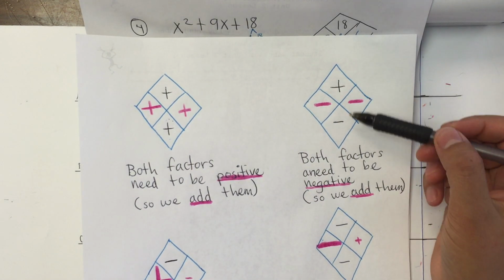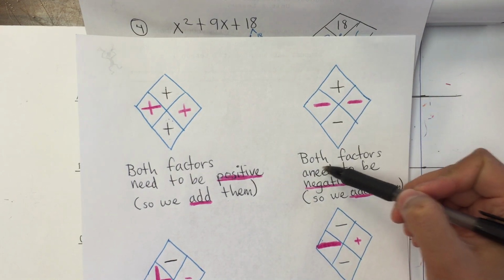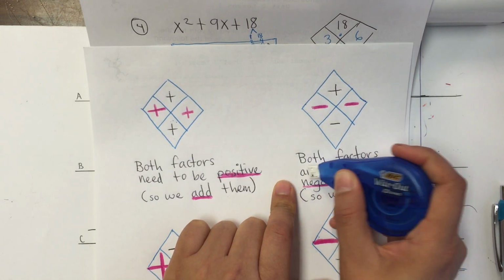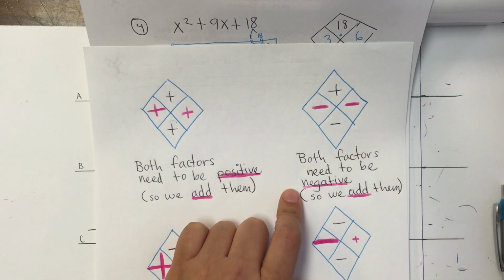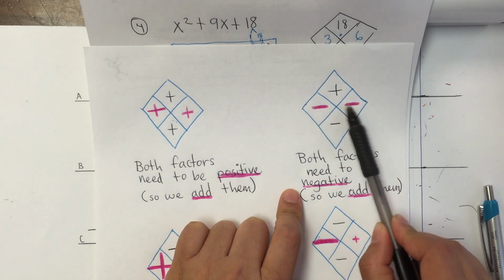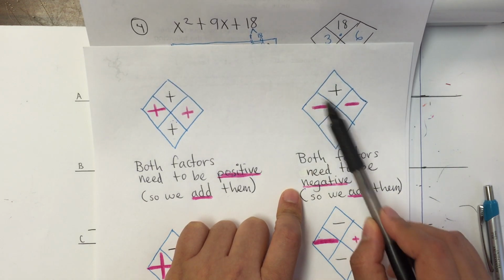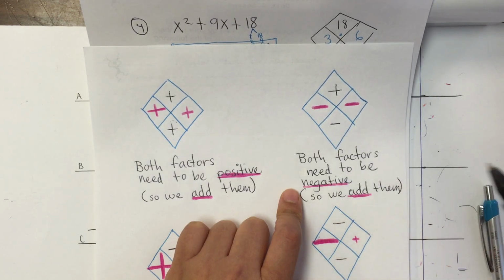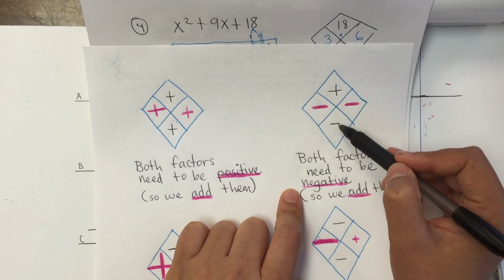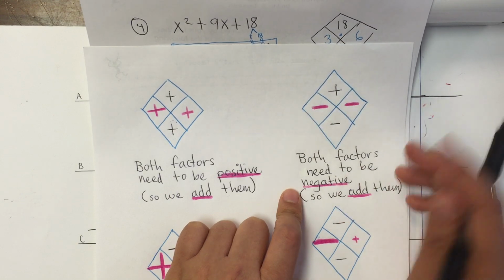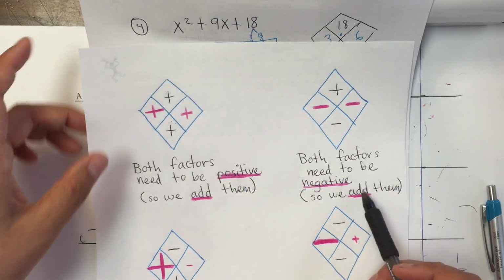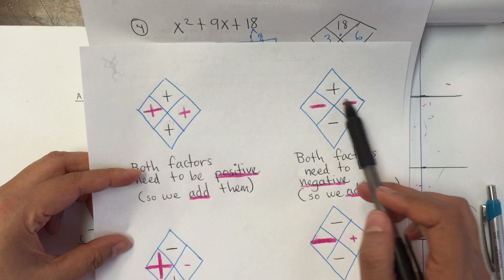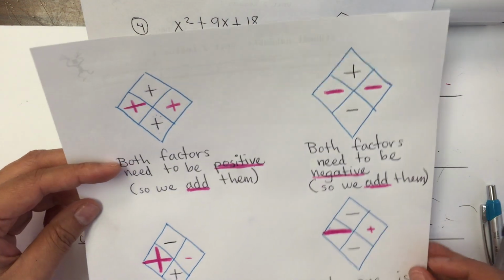If we have a positive and a negative, it says that both factors need to be negative, because when you multiply two negatives, the answer will be positive, right? But if you add negatives, the answer will be negative. So that's why, since you have a positive and you have a negative, you need two numbers that are negative. Okay, and we add them. Remember that when we have the same signs, we add them and keep the signs.